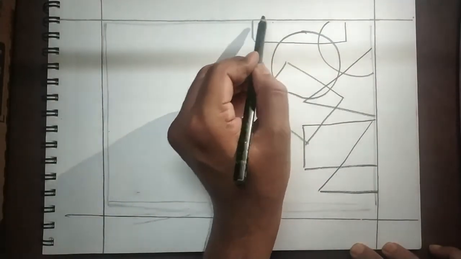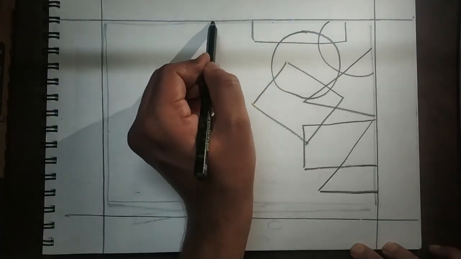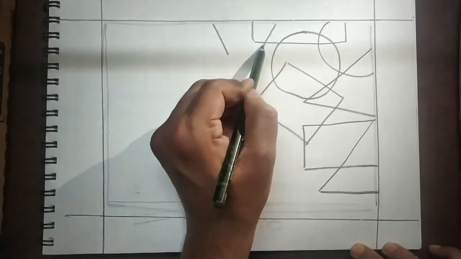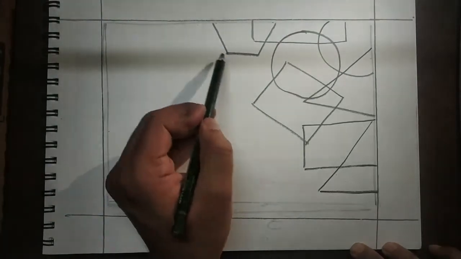This is how you do overlapping geometrical shapes, okay? This half rhombus.